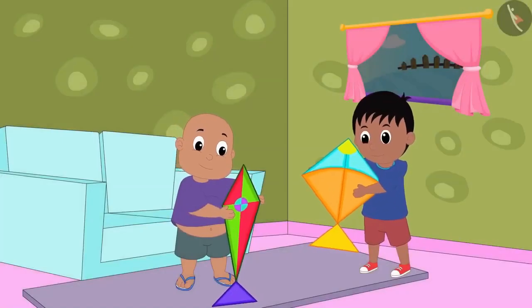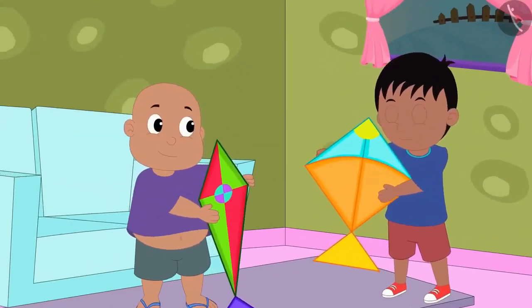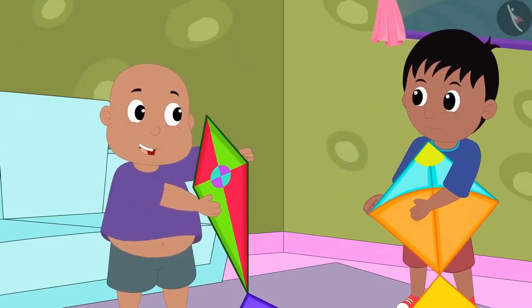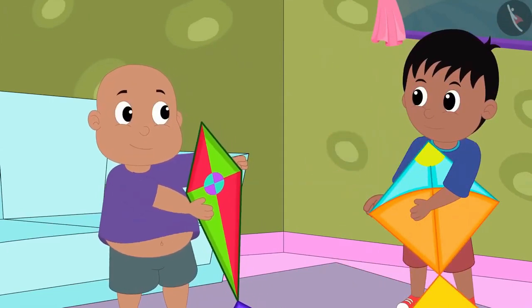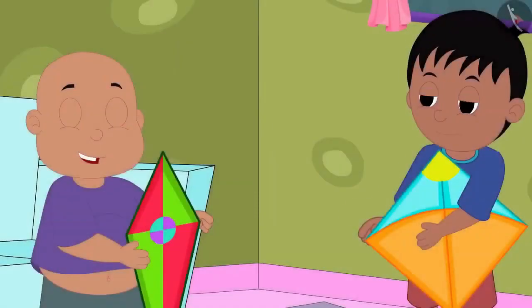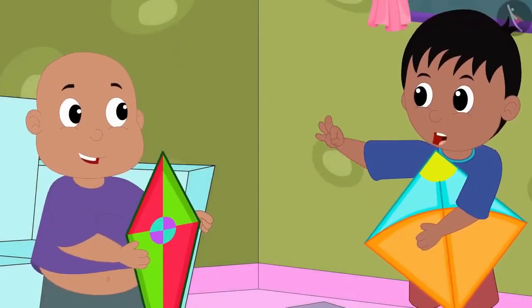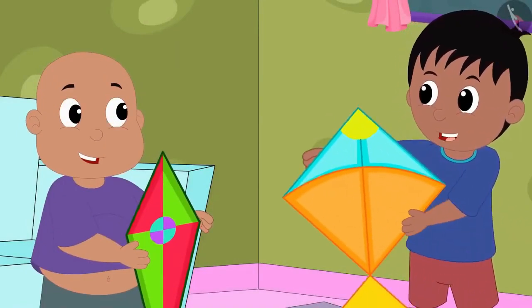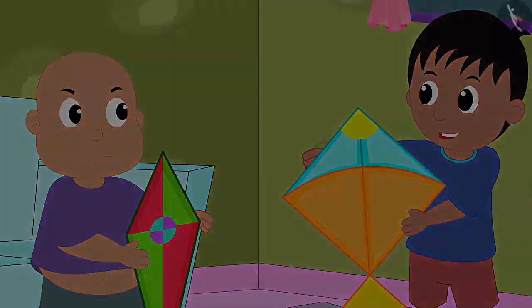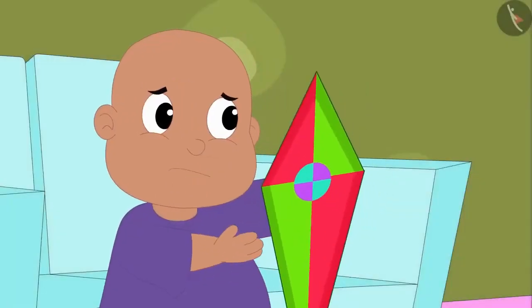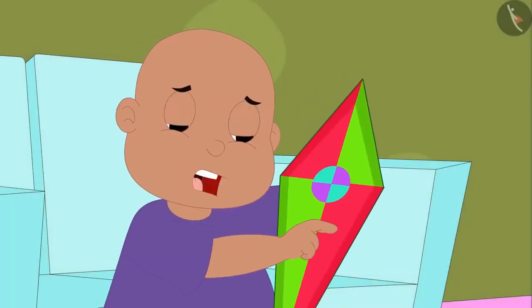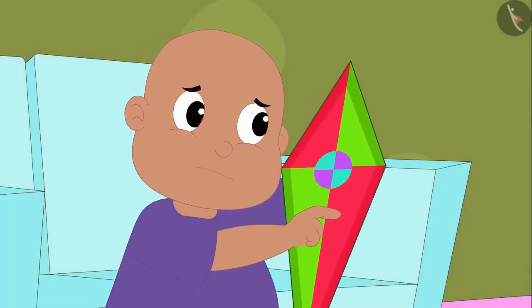Raju and Bablu have made kites. Raju, look how beautiful my kite is. Bablu told Raju, showing his kite. Yes, Bablu, your kite is really beautiful. But my kite is bigger than your kite. Raju said to Bablu. No, my kite is bigger than your kite and more beautiful as well.